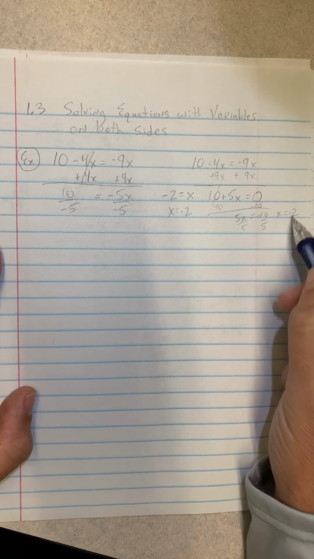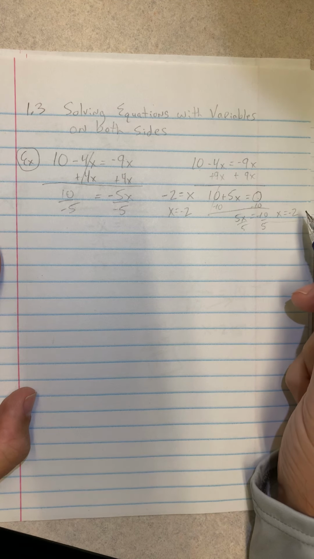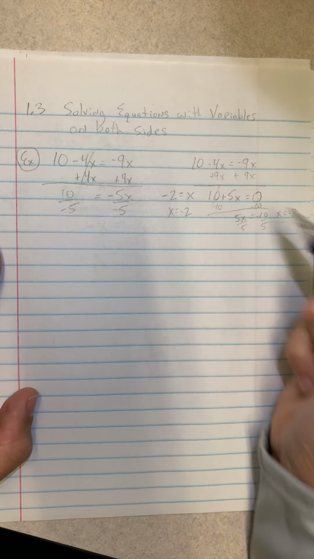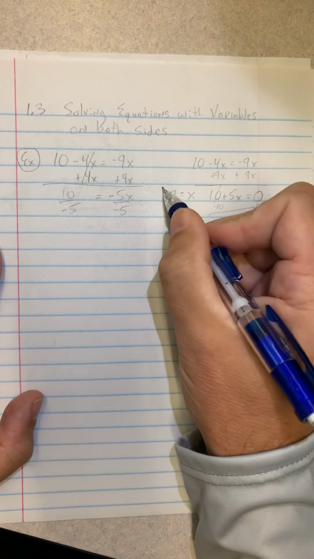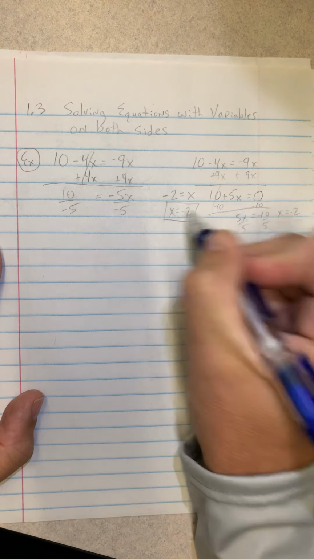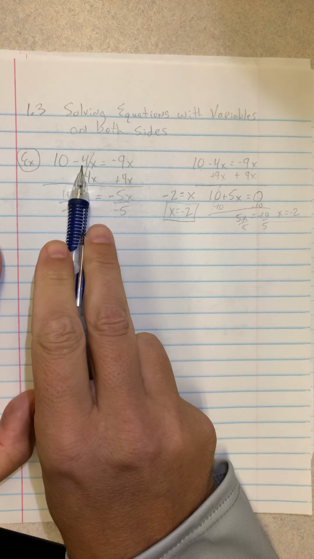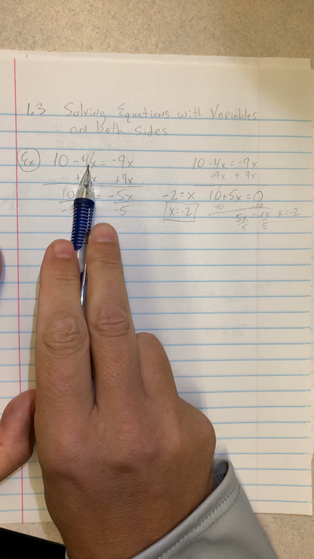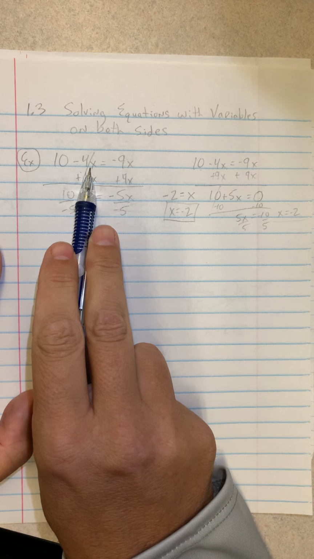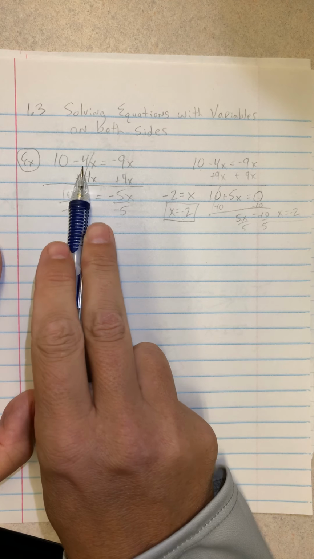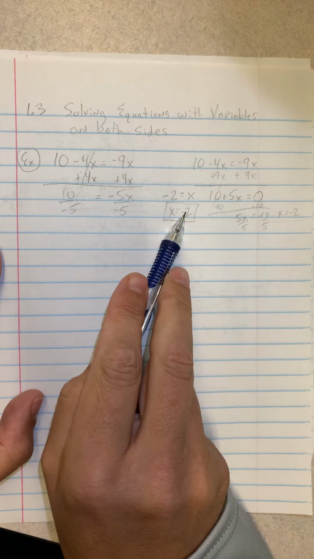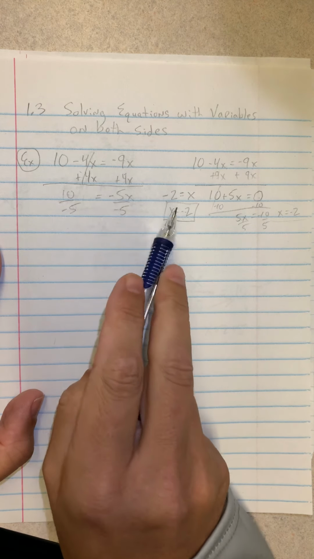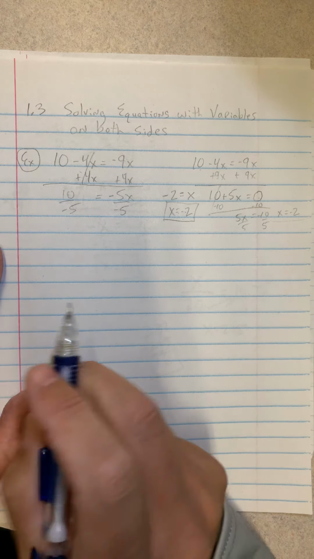So you can see I get the same answer, but a lot more steps involved right here, and a lot more potential for error. I'm going to box in this answer as negative 2. You could always check it. 10 minus 4 times negative 2. Negative 2 times negative 4 would be positive 8. 10 plus 8 is 18. Negative 9 times negative 2, positive 18. That checks out, and I'll box in my answer.